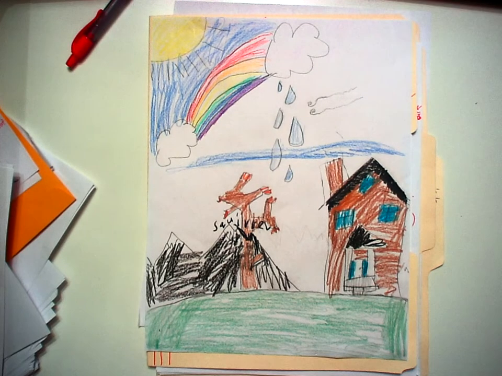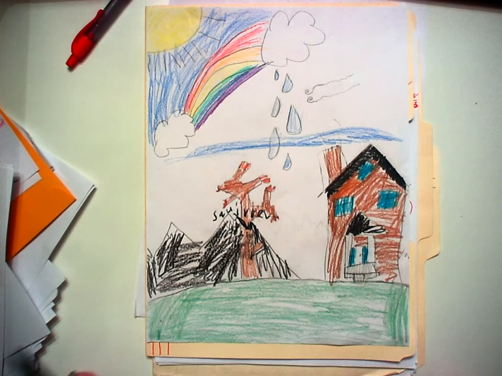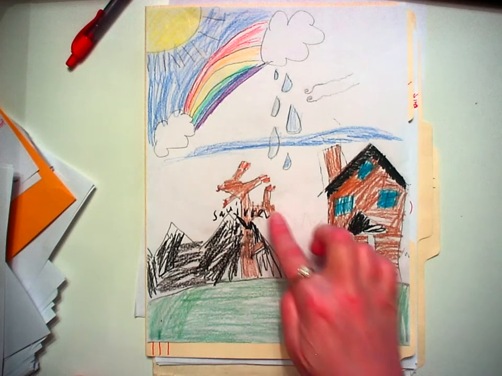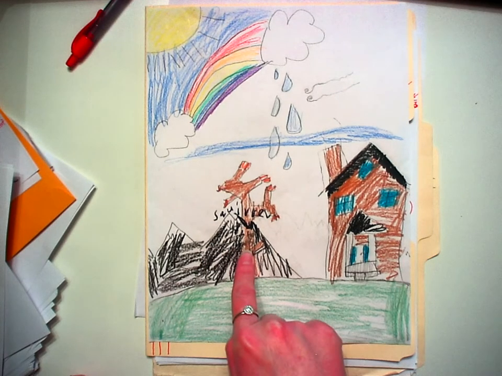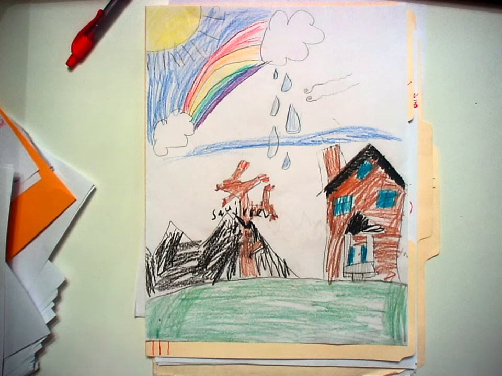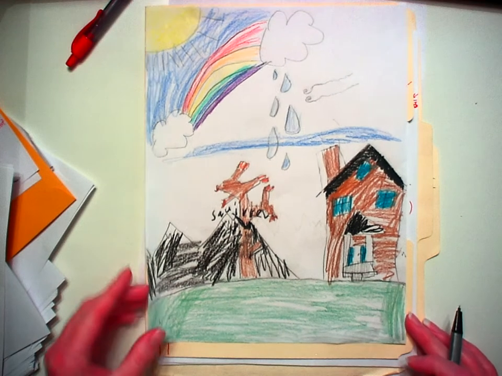Hi guys, this is a picture my son drew today. I thought we would start with that because I think it's cute. He was supposed to draw the different types of weather that happen in spring. So there's sun and clouds and rain and wind right here. Then he drew a house and some mountains and a tree. And there's a little squirrel here. He thought his teacher might not see it, so he wrote squirrel. Anyway, I enjoyed it, so I thought you might as well.